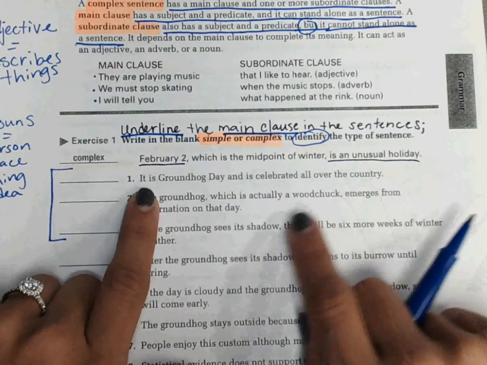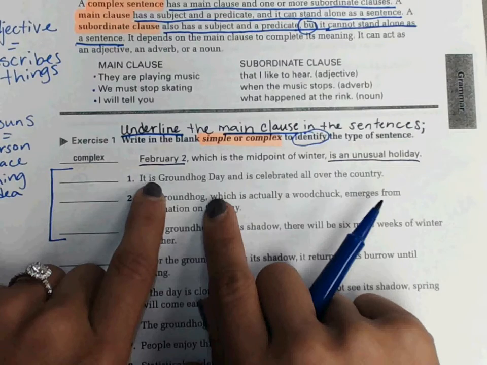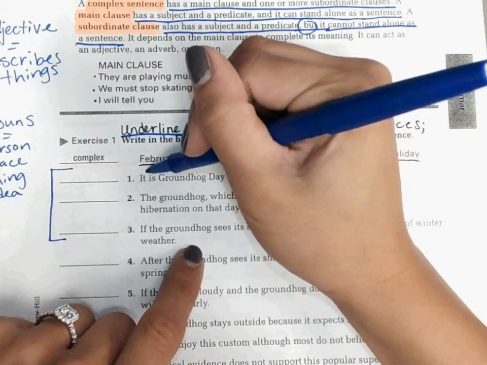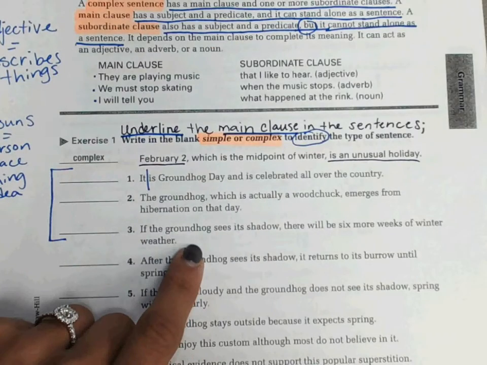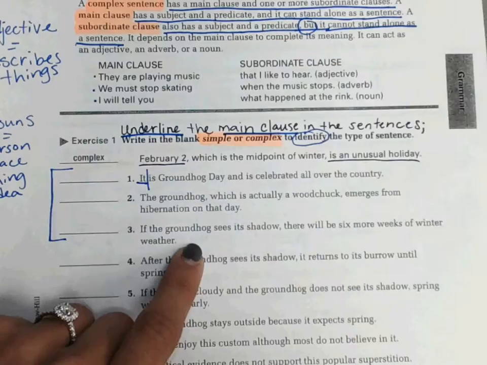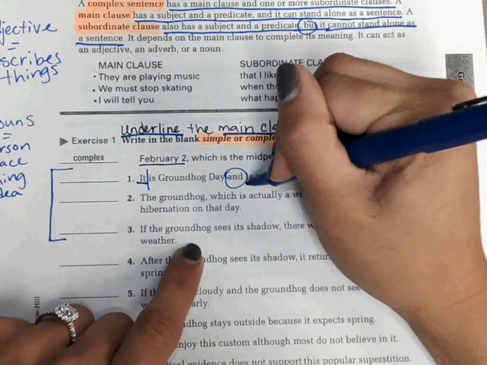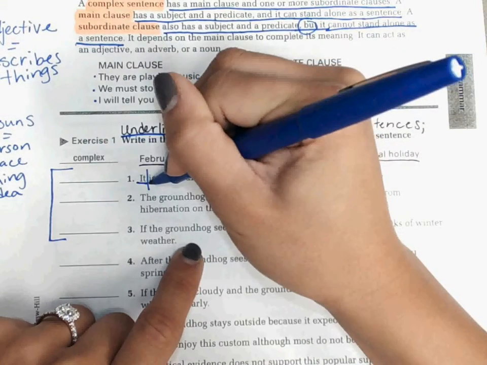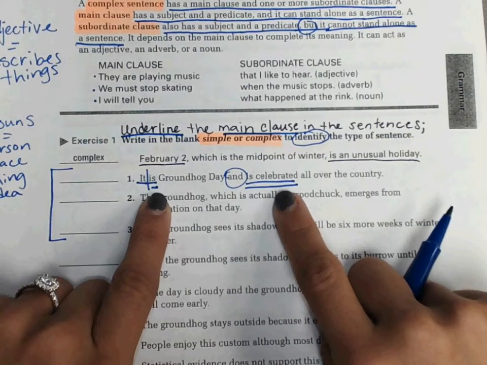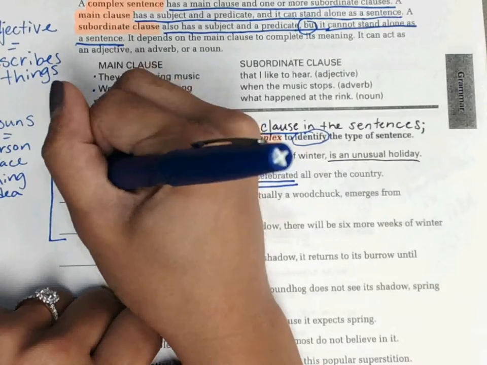And we know that because if we find our verb, and put a line, we have one subject and we have a compound predicate. So we have a simple sentence.